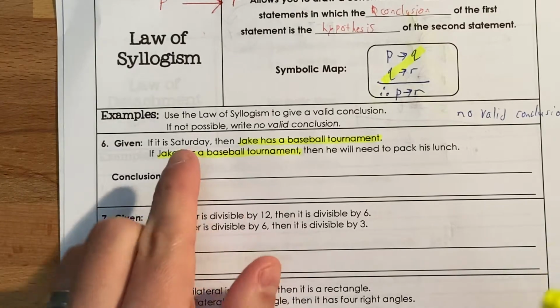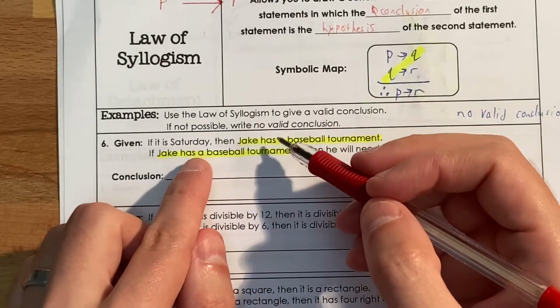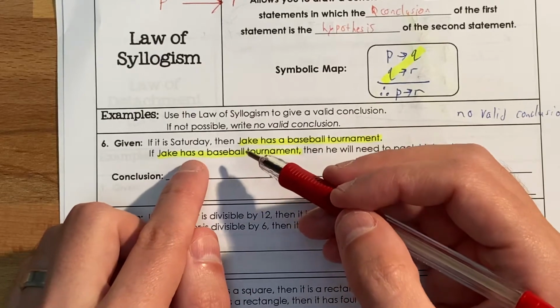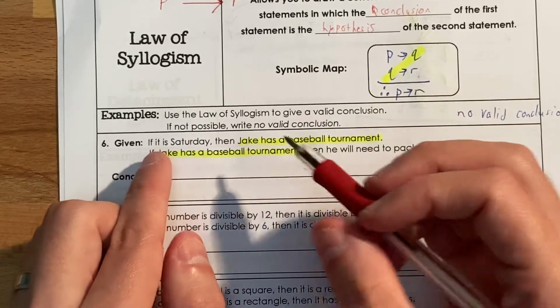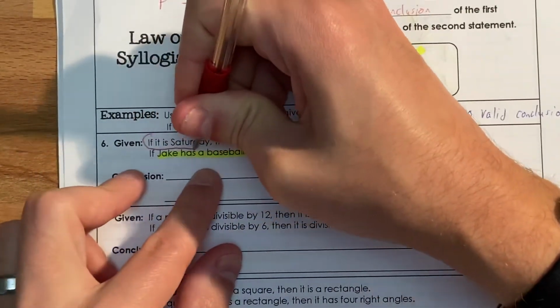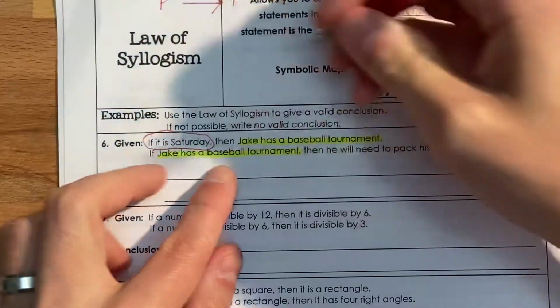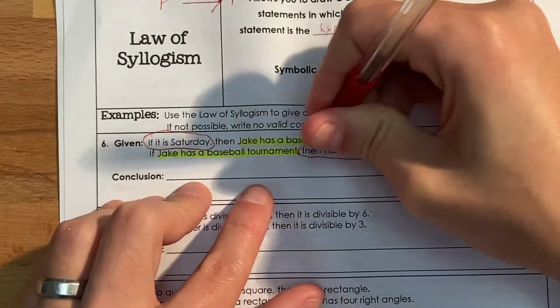So it looks like it is working. The second half is matching the first half of these two things, which means your conclusion is going to be, if it is Saturday, then he will need to pack his lunch.